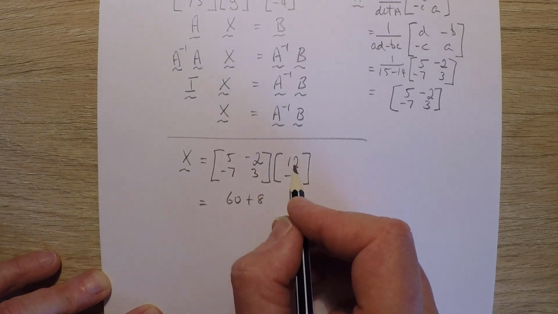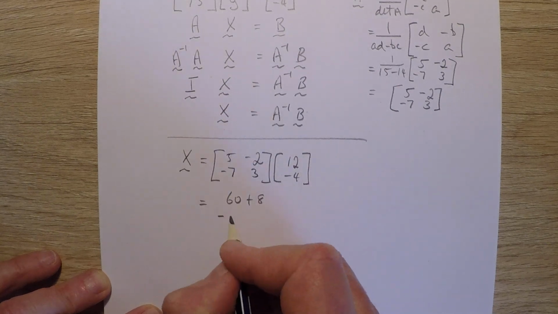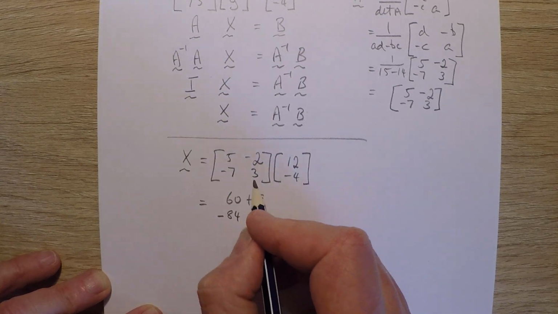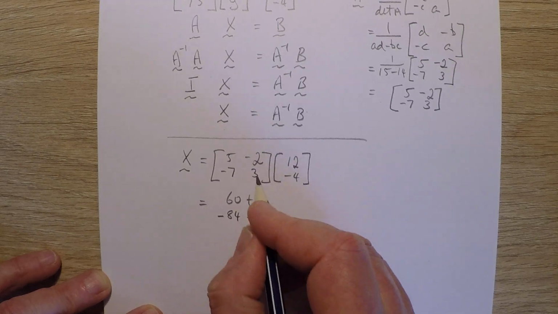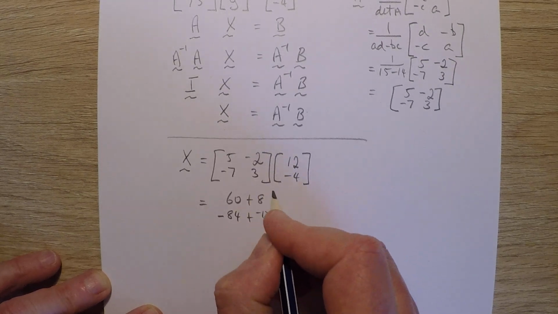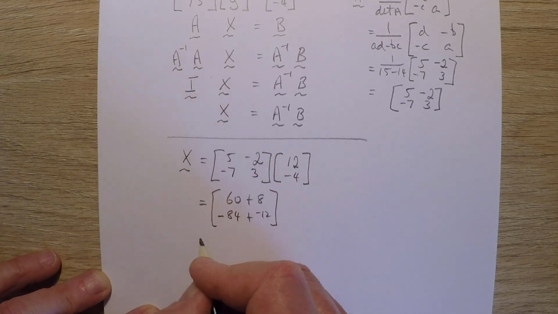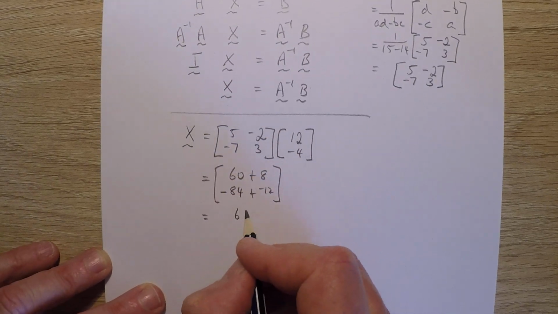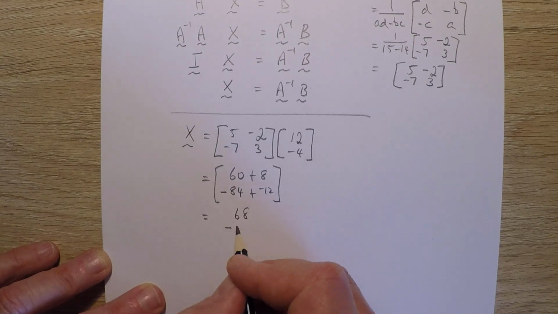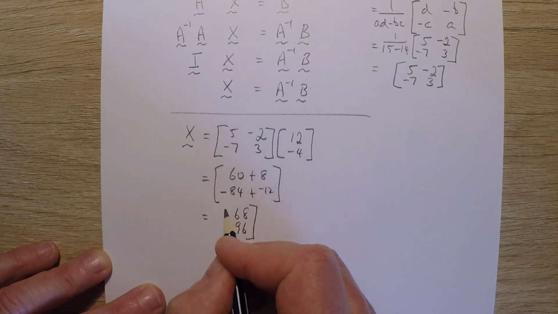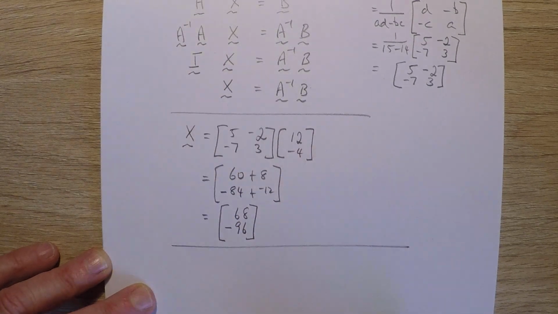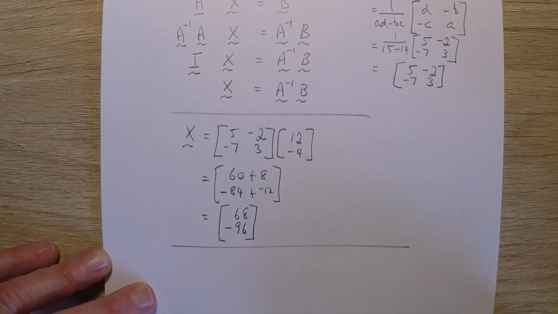Then we'd have negative 7 by 12 is negative 84, plus 3 times negative 4 is negative 12. So I have 68, and I have negative 96. That's the solution to my matrix equation.